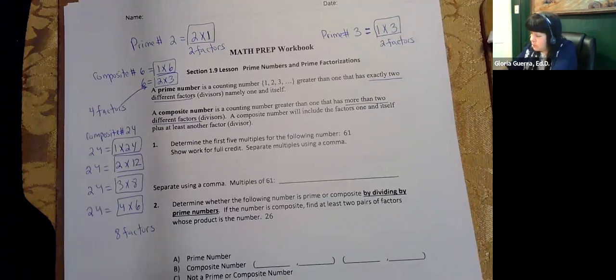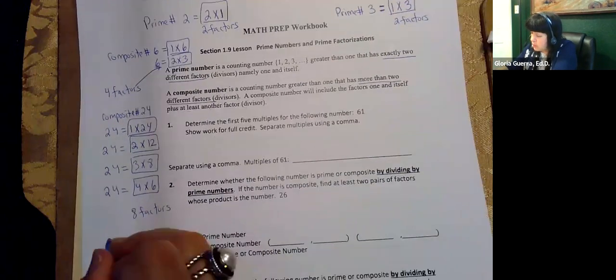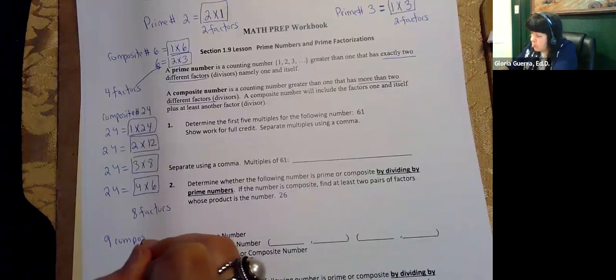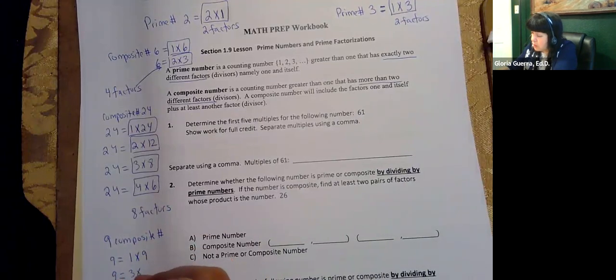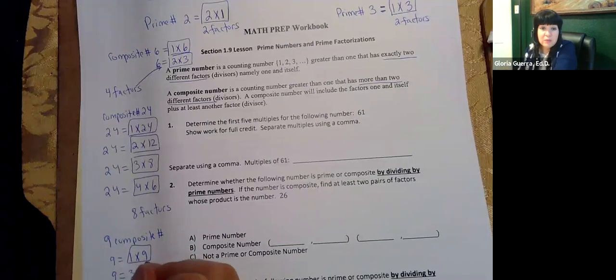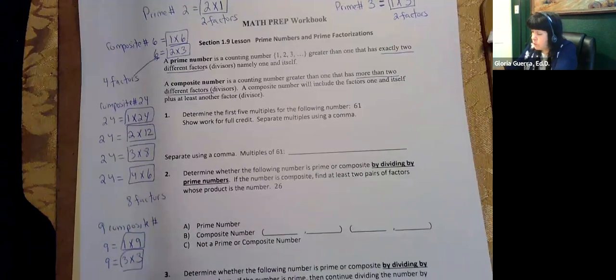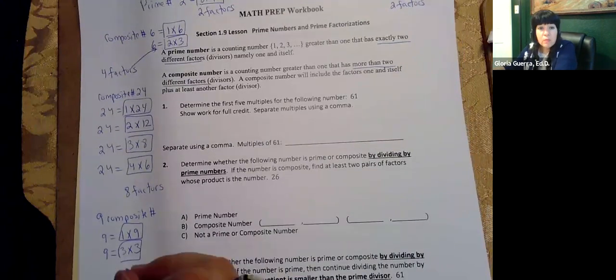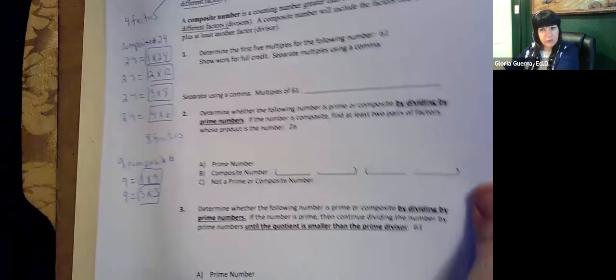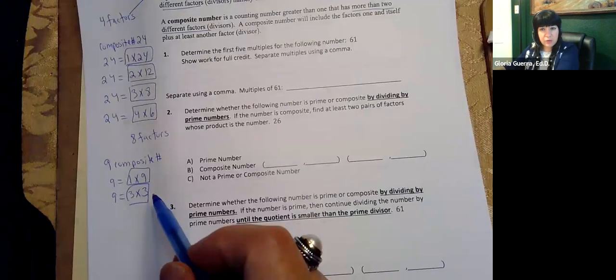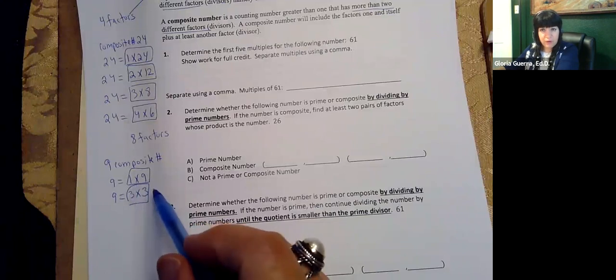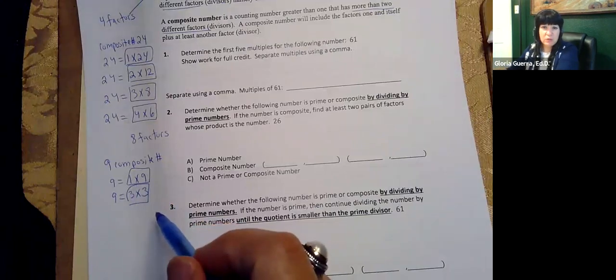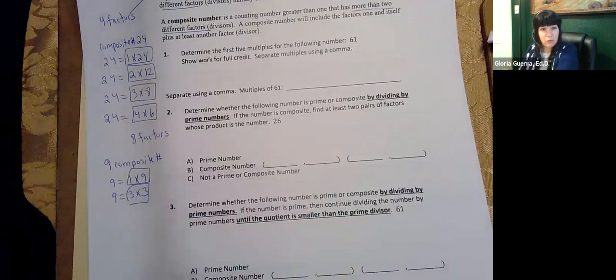9 is a composite number. 9 is not only 1 times 9, but 9 is also 3 times 3, but that's composite. This is interesting. If you want to know how many factors it has, do you say 3 factors or 4 factors?